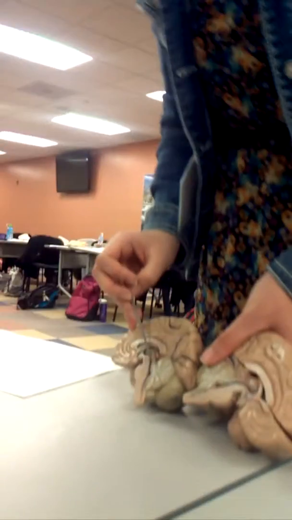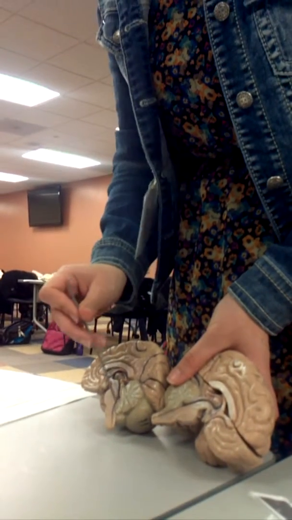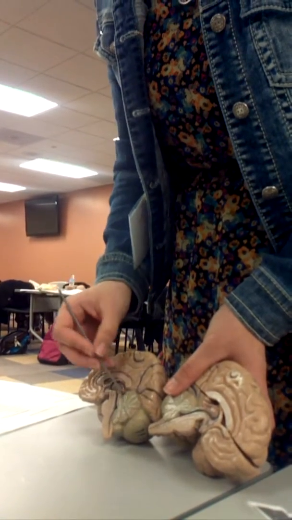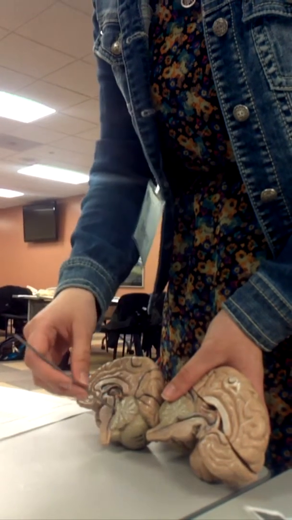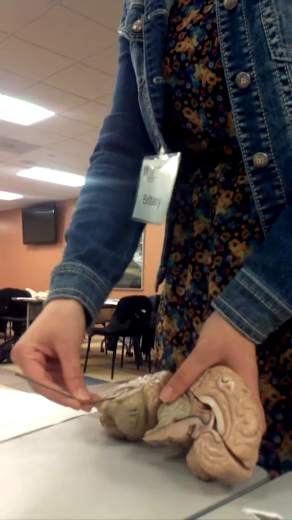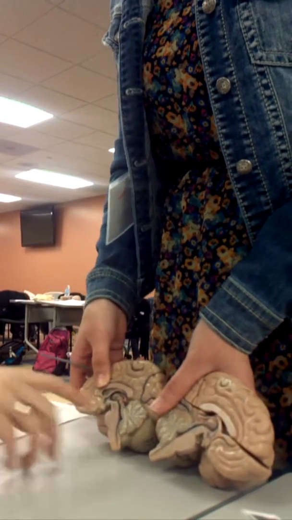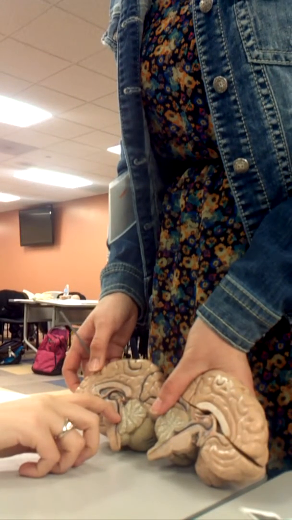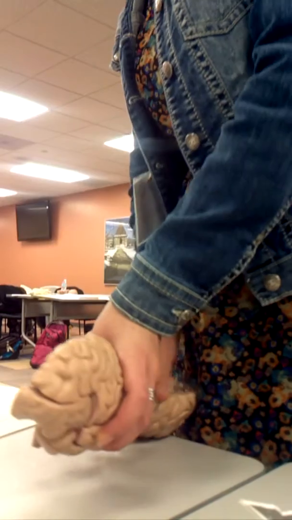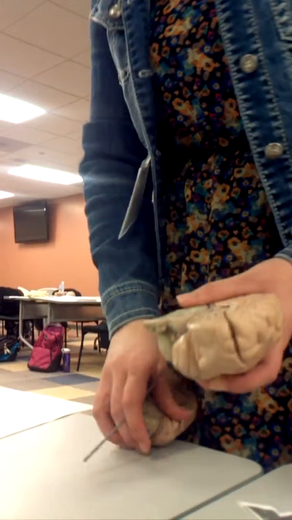Let's see, what else? This is going to be what coming down here? That's the central canal, or is that the... That's going to be the cerebral aqueduct, which leads into the fourth ventricle, which is right there. And that goes into the central canal of the spine. Yep. There. So on this one, show me where it is. Perfect. Okay.